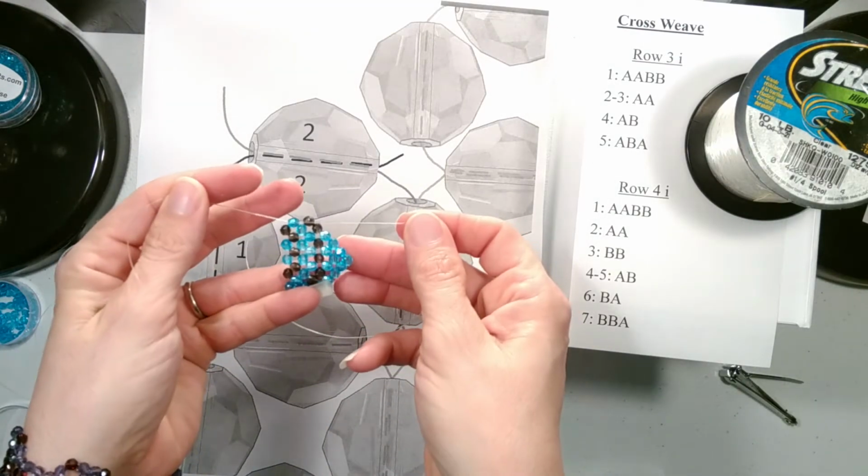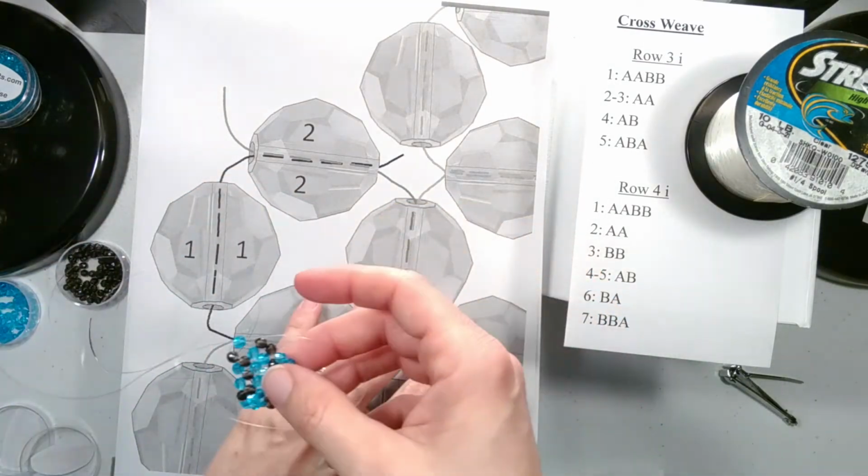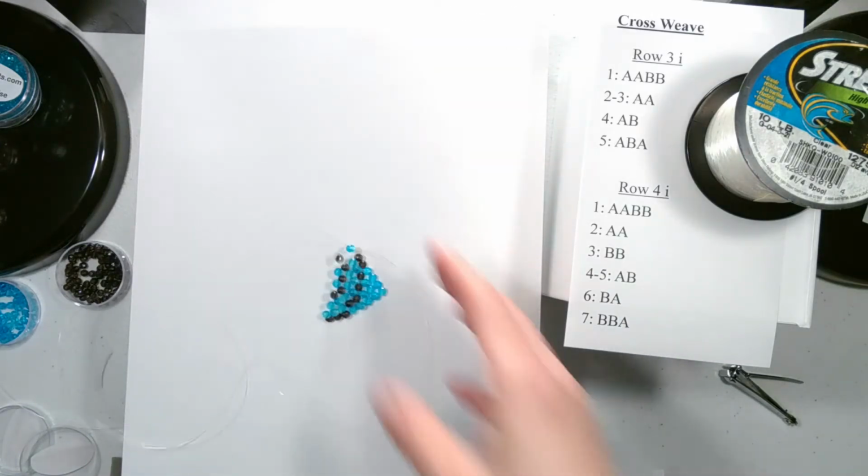And there we've added our set. Now we're down to the last set.